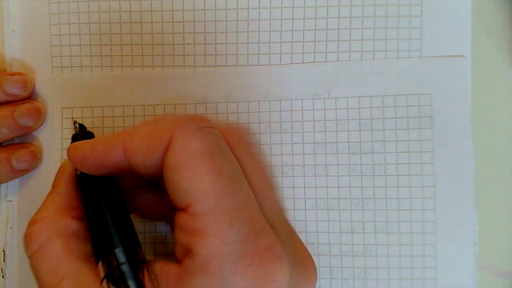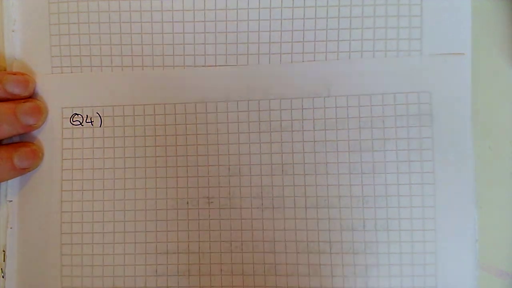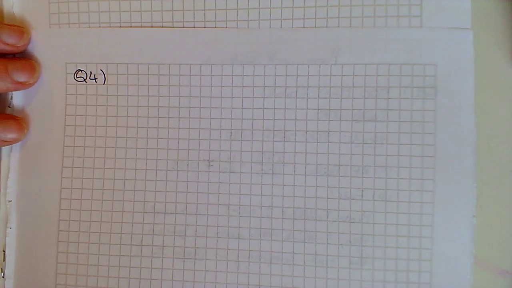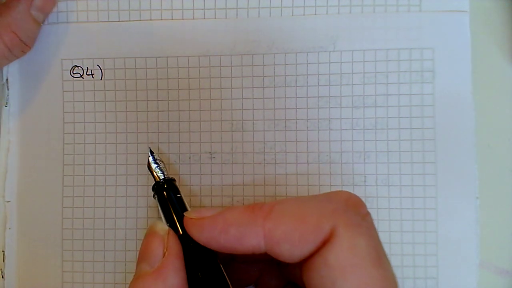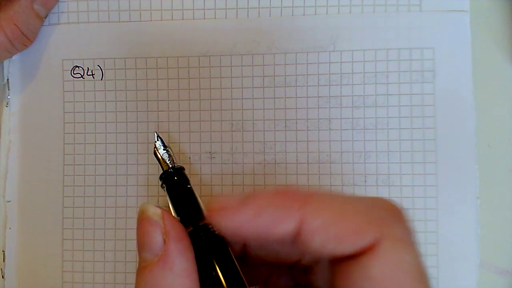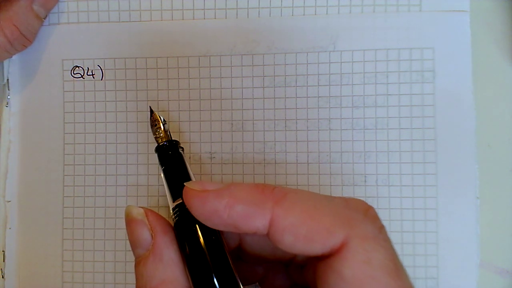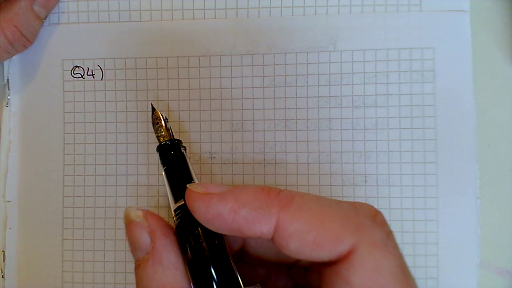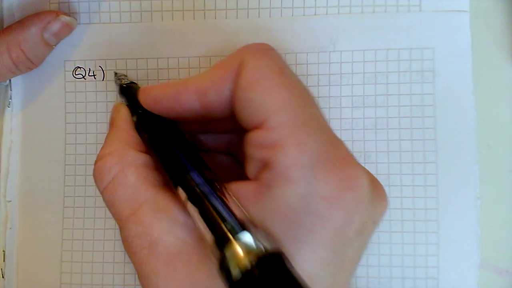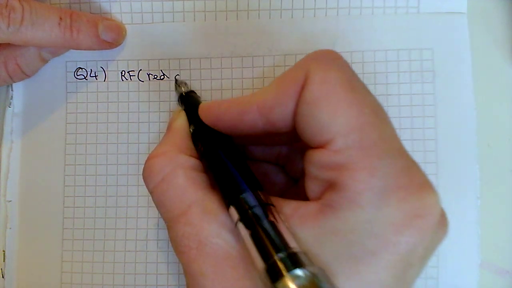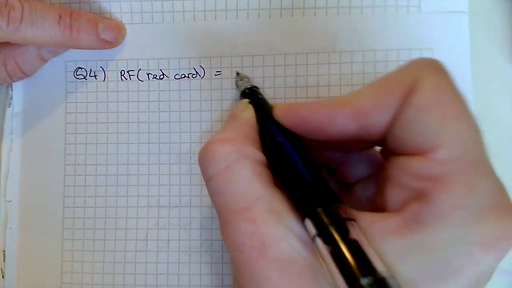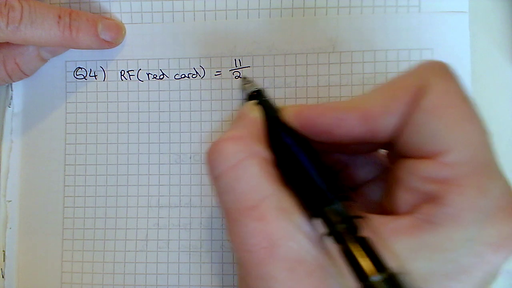Now, let's look at question 4, which I gave you as well. And they're talking about our standard pack of cards. So you might have had to turn in your book to the page where the standard deck of cards is. They said that a card is picked at random and a red card is picked 11 times out of 20. So the relative frequency of the red card was 11 out of 20.